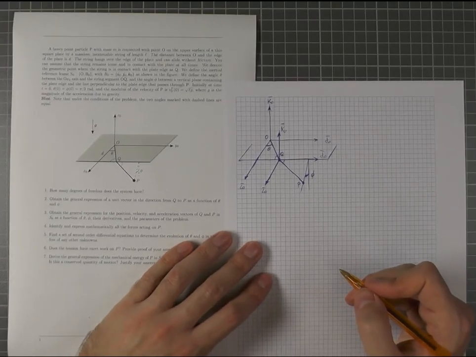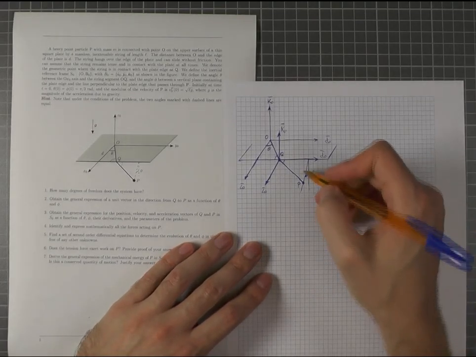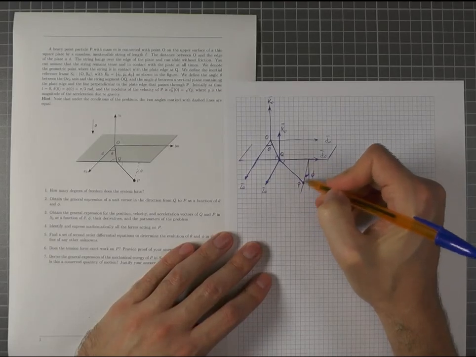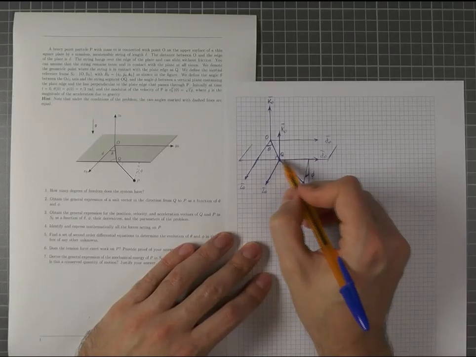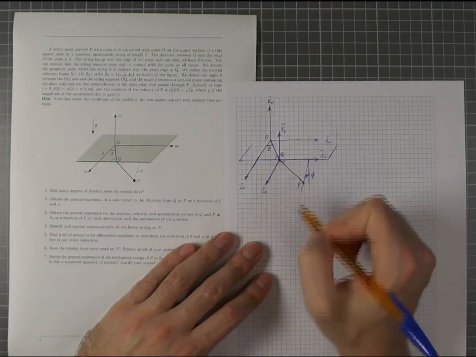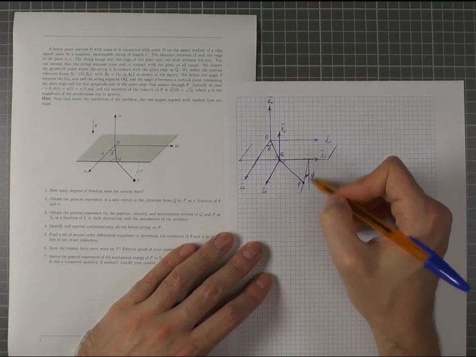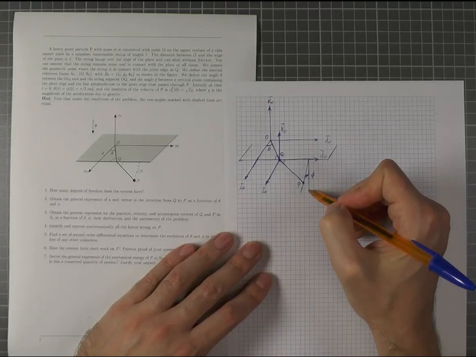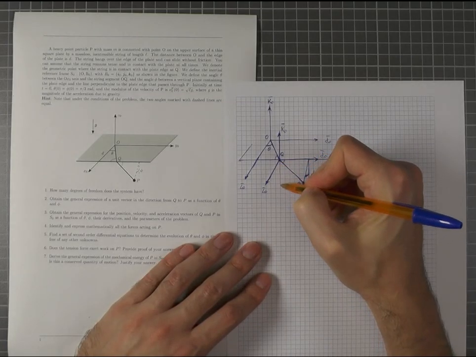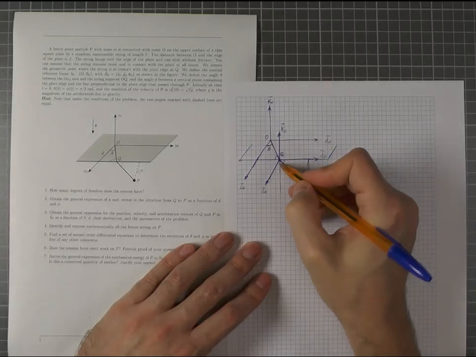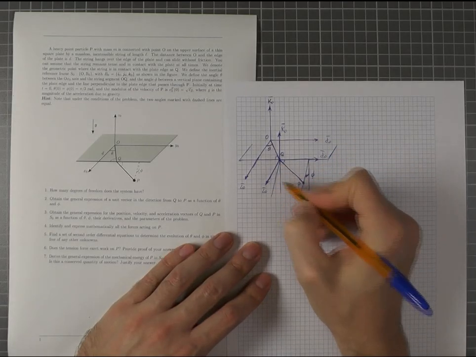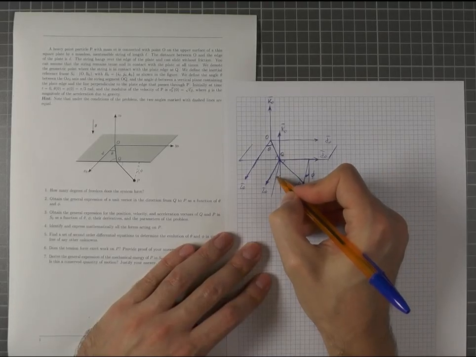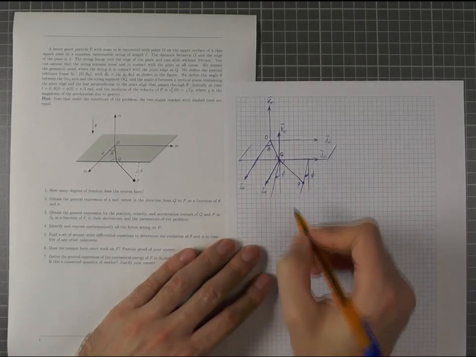The first vectors that I want to define: I mentioned before that this segment of the string from Q to P and the edge of the table are two lines that define a plane that differs from the vertical plane that passes by the edge of the table. In order to visualize that plane better, let me draw these lines. This is a vertical line, and this is a line that is at an angle phi from the vertical.